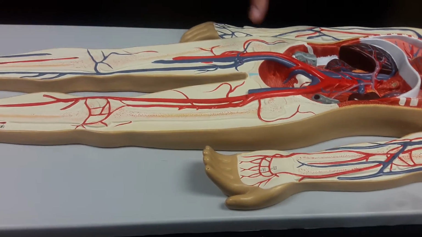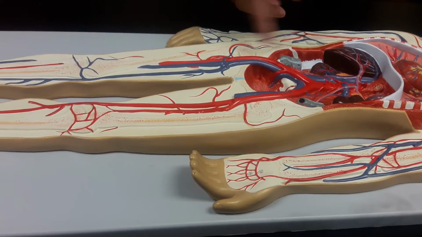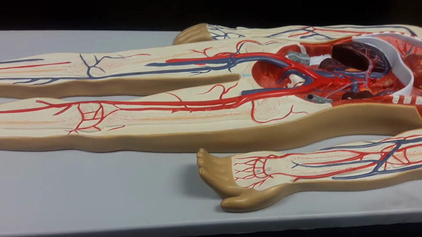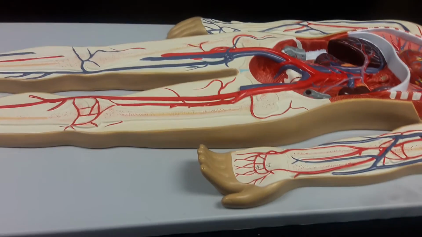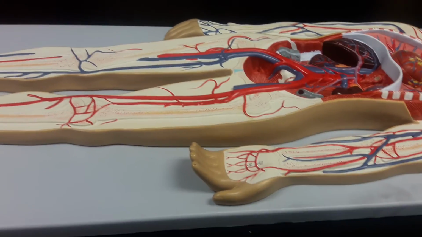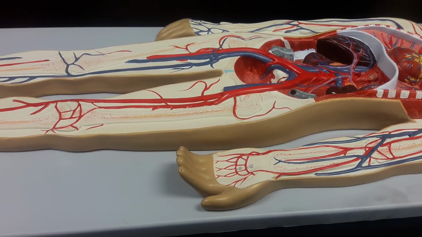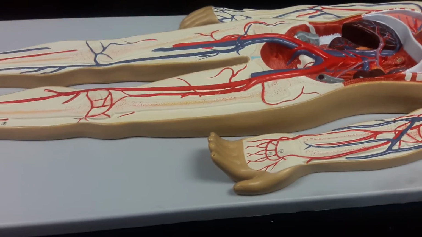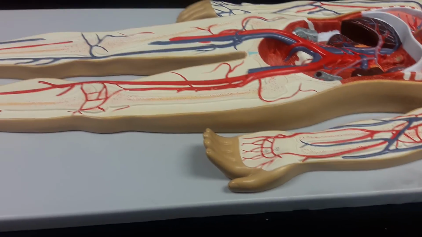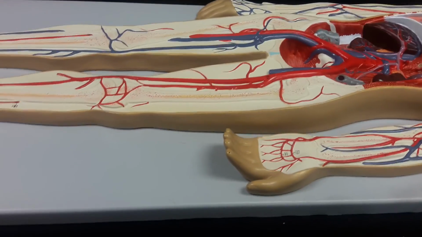A couple of veins. You got internal, external iliacs run with the internal, external iliac arteries. Common iliac vein runs with the common iliac artery. So, like I said, if you know the name of the artery, in many cases, you also know the name of the vein. All right.